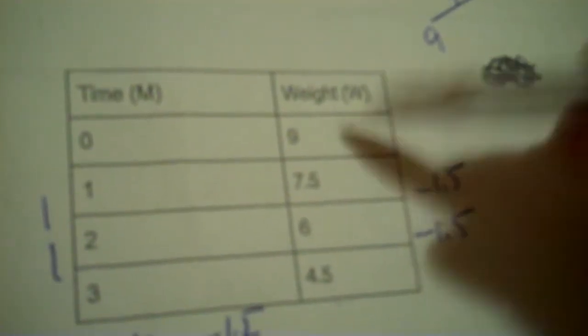Okay, now find out what you're adding by. It's real simple. Start at your 4.5 and subtract 6. Negative 1.5, then just jump over here. 3 minus 2 is 1, so then we'll take negative 1.5 divided by 1. Then I'll just keep going up the table. Then I'll take 6 minus 7.5, it's negative 1.5. 2 minus 1 is 1, so it's negative 1.5 over 1. And then 7.5 minus 9 is negative 1.5, and that's also 1.